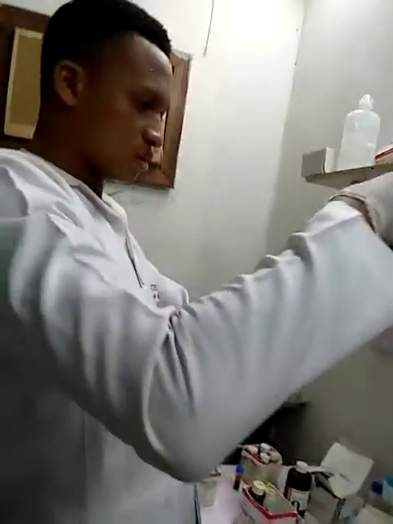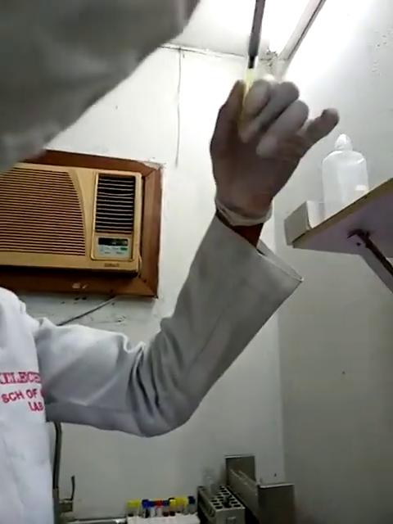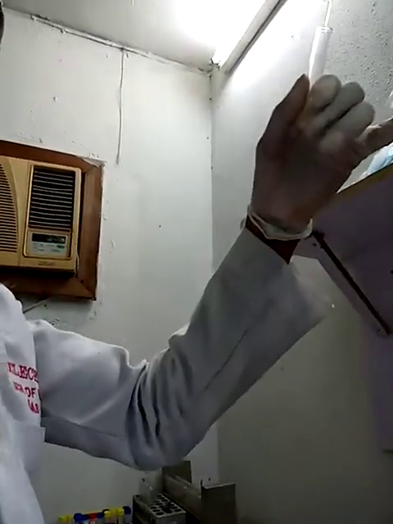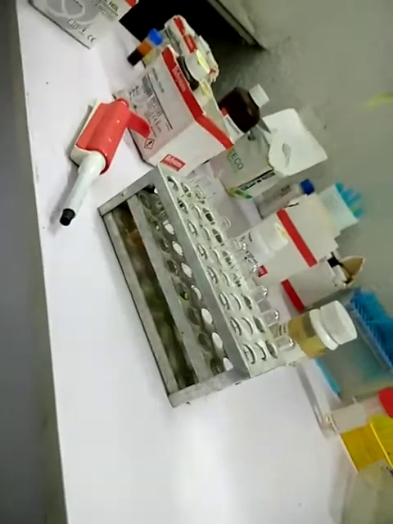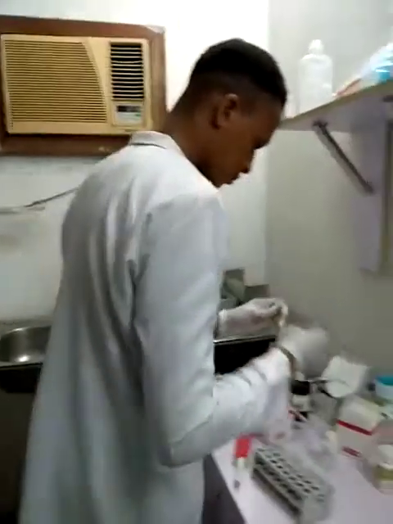So alongside, 50 microliter of the supernatant. You have to be careful not to pick the precipitate. So this is 50 microliter of the supernatant. You incubate for 5 minutes inside the water bath at 37 degrees Celsius.